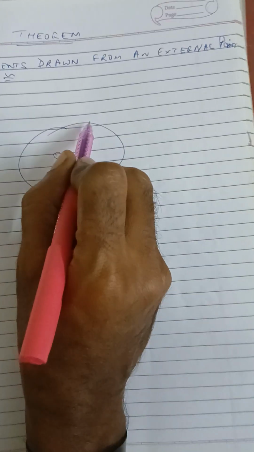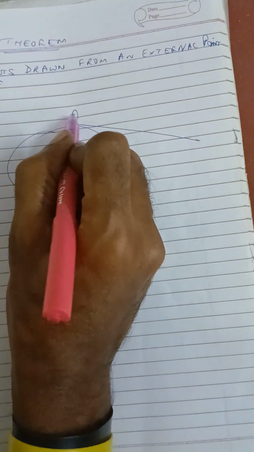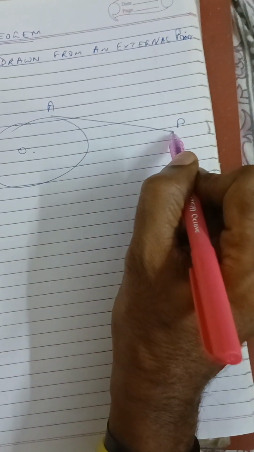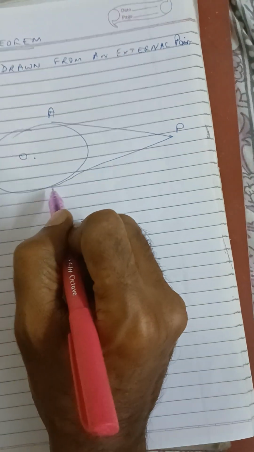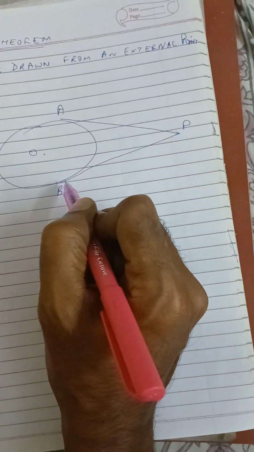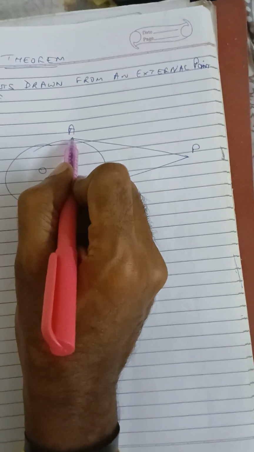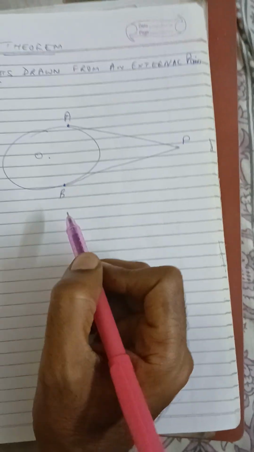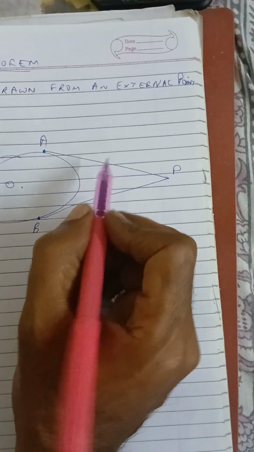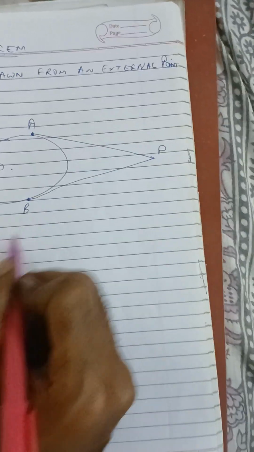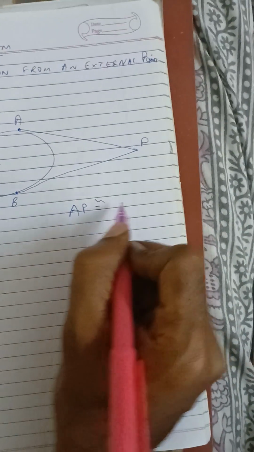Here we have a circle with center O, tangent AP and tangent PB, the tangents at point A and point B. I have to show that AP is congruent to BP.